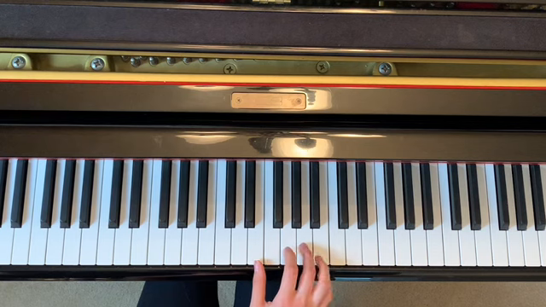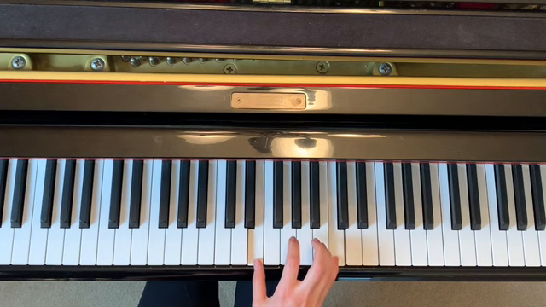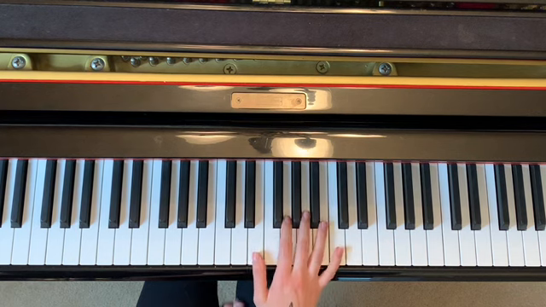So with this E, it comes every other note. So together, separate, together, separate. Best way to learn it is just to watch me.